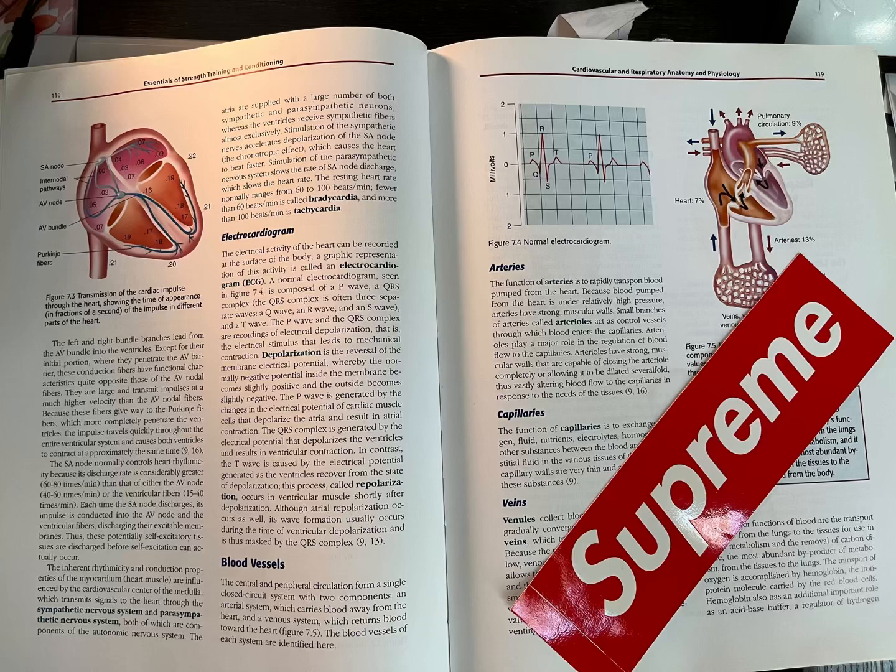The AV node is located in the posterior septal wall of the right atrium. The left and right bundle branches lead from the AV bundle into the ventricles. Except for their initial portion, where they penetrate the AV barrier, these conductive fibers have functional characteristics quite opposite those of the AV nodal fibers. They are large and transmit impulses at a much higher velocity than the AV nodal fibers, because these fibers give way to the Purkinje fibers, which more completely penetrate the ventricles. The impulse travels quicker through the entire ventricular system and causes both ventricles to contract at approximately the same time.